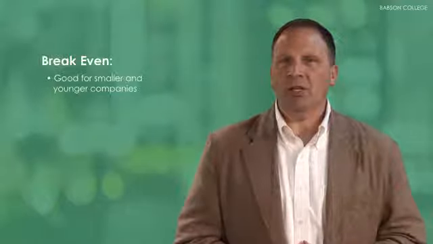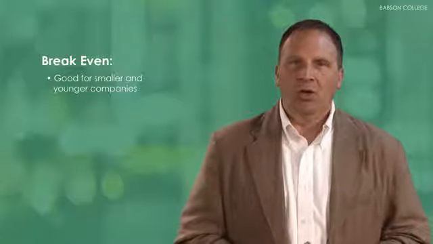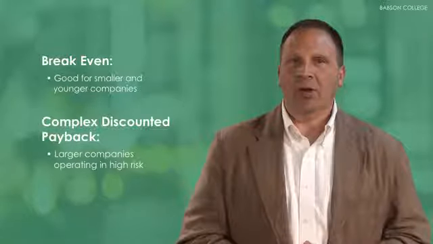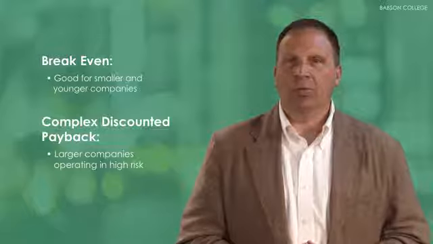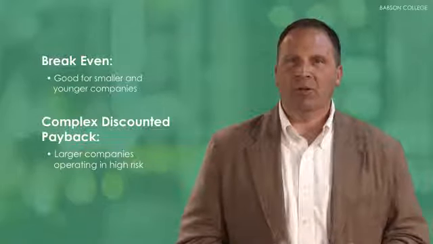In my experience, smaller and younger companies usually employ the traditional measure, whereas larger companies that operate in high-risk areas elect to employ the more complex discounted payback measure.